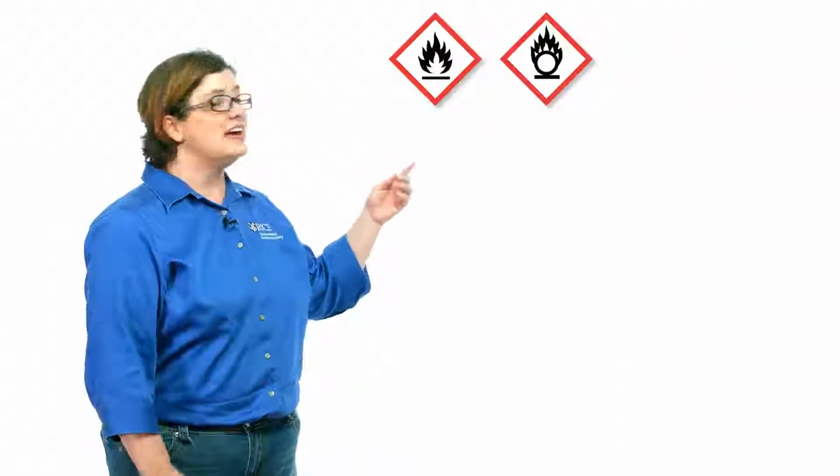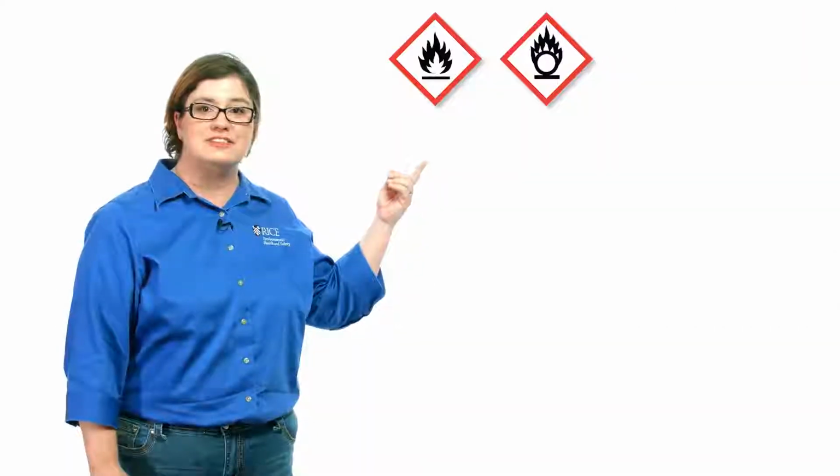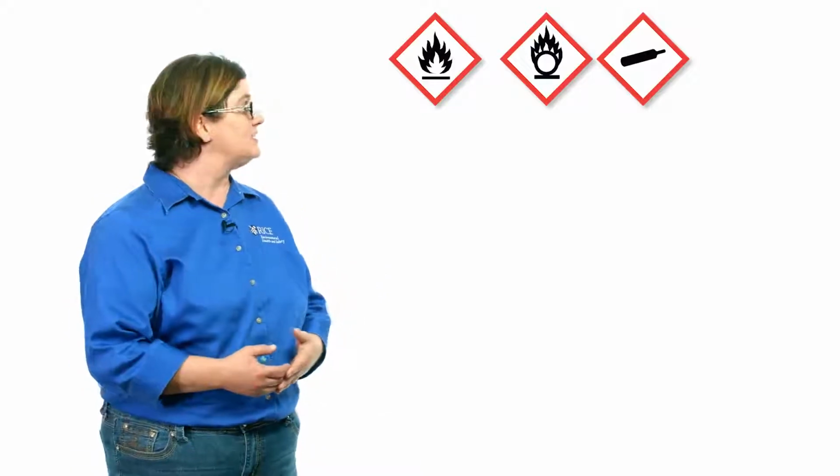They include identification of the hazards. They also include first aid measures, in addition to firefighting measures for each of the materials in the laboratory. The flame represents the flammables, and then we have the symbol for oxidizers. The gas cylinder represents gases under pressure. The skull and crossbones represents acute toxins.